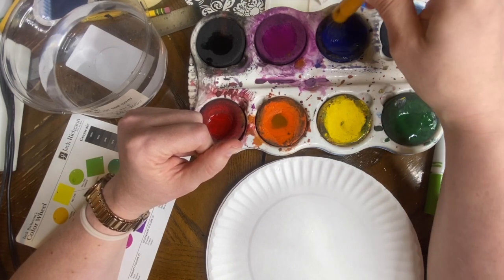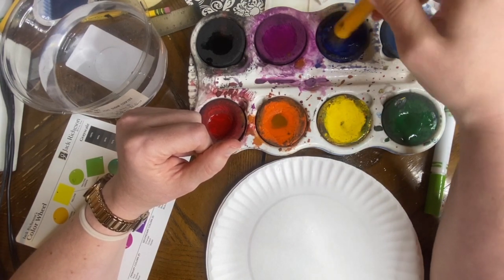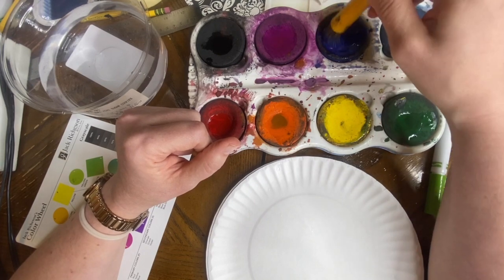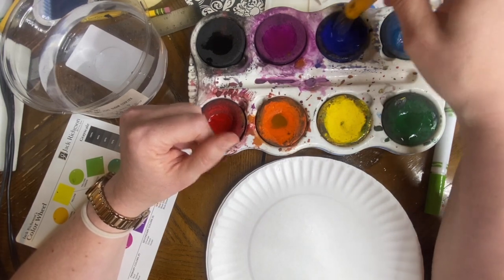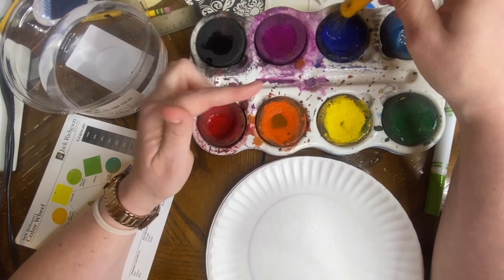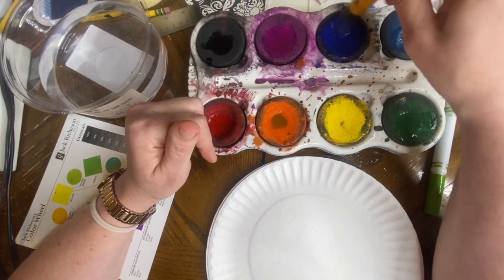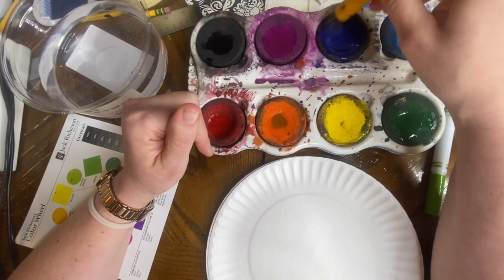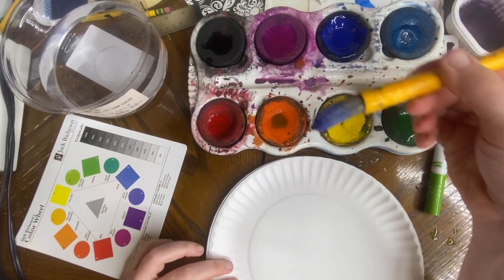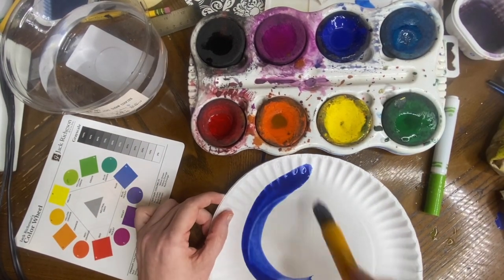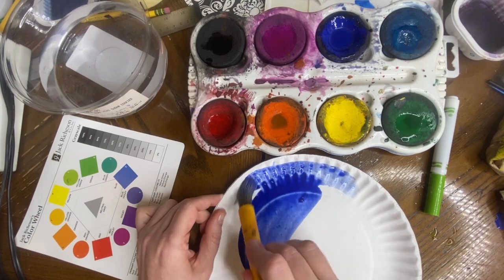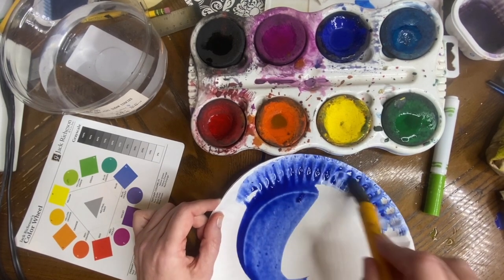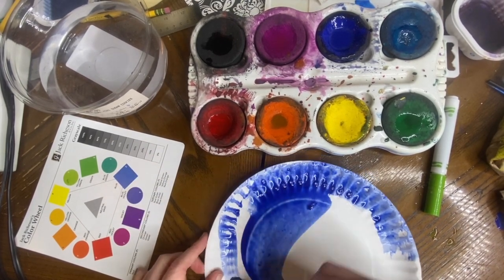I am rolling it around. I'm not pressing super hard though, so it doesn't give it a bad hair day. If you notice, these have like a little bit of a dip. I'm just rolling around in that dip, making the dip a little bigger. So now I have a lot of paint on this brush. I'm going to go ahead and just start painting away. I want everything to be painted.